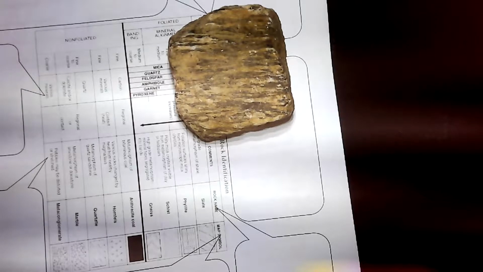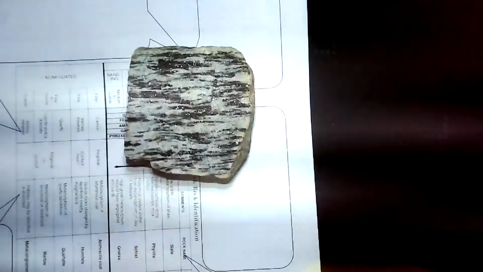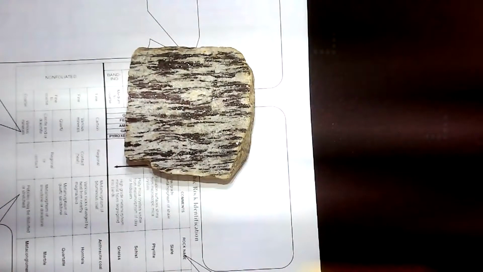You don't see the white layer, then the black layer, and then a white layer, and then a black layer? Okay. So if that's banding, how do you know that's banding? Oh, that's a better view. Different colors. We've got a white band that goes around, and then a black band.